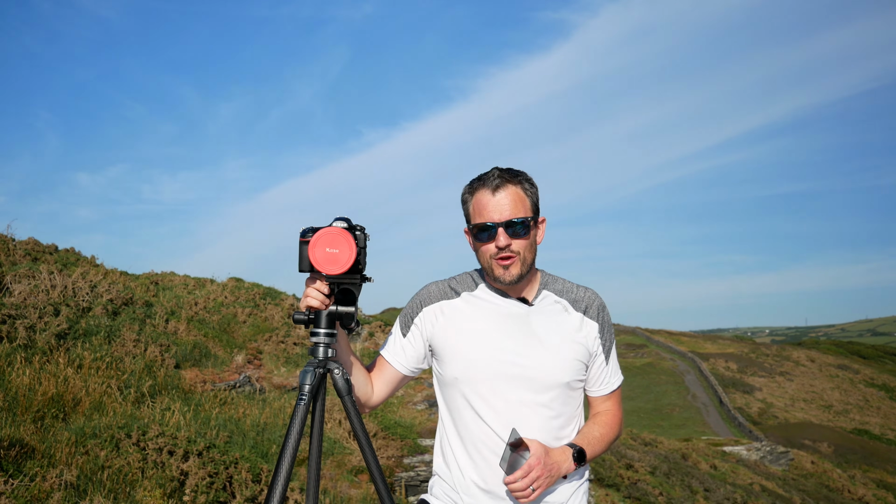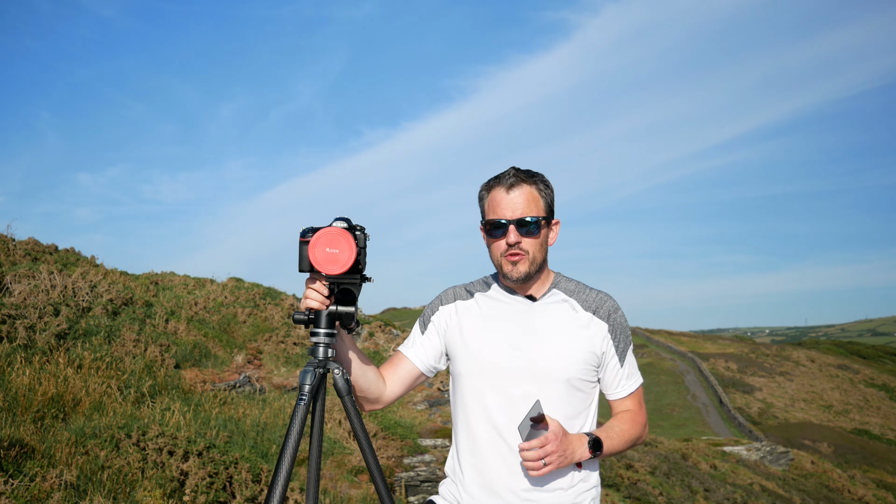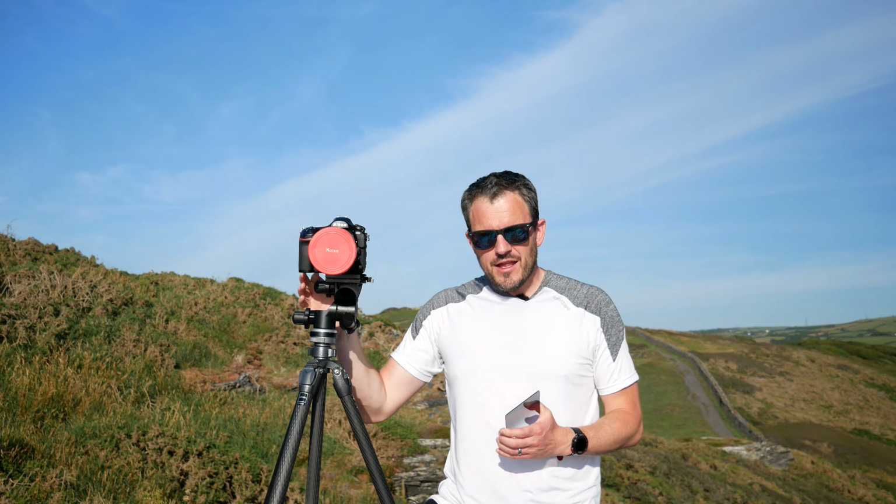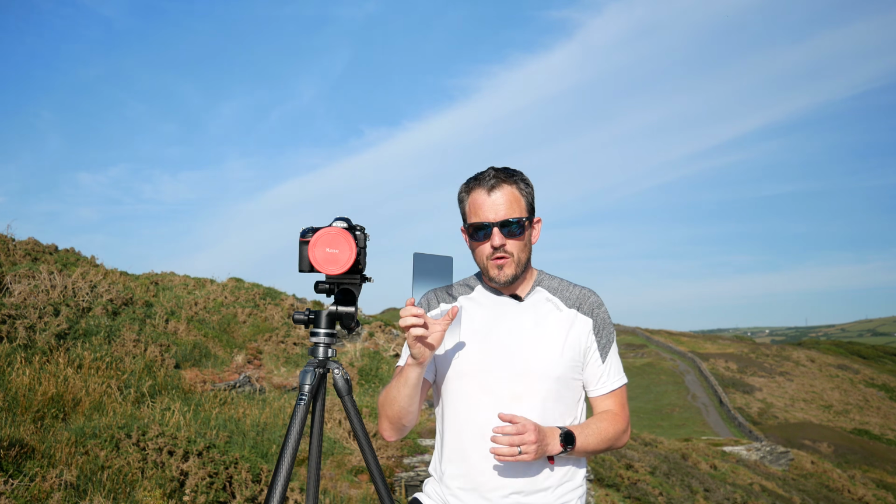Hello and welcome to Cornwall, and this evening I've come to beautiful Boscastle to take some pictures of the harbour. And I'm also going to be talking about these filters, which filter system I use and why I use them.